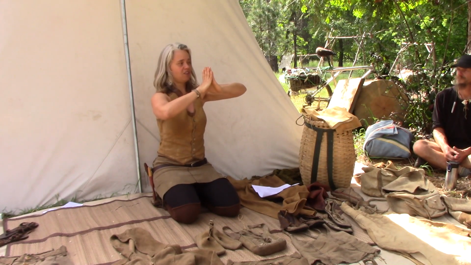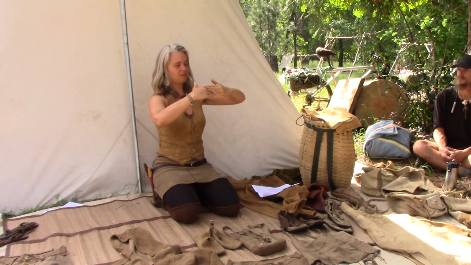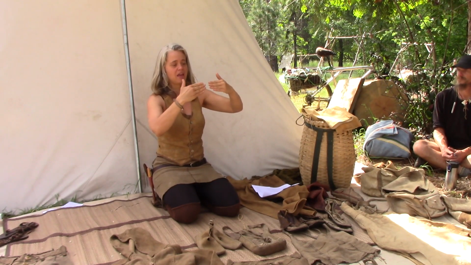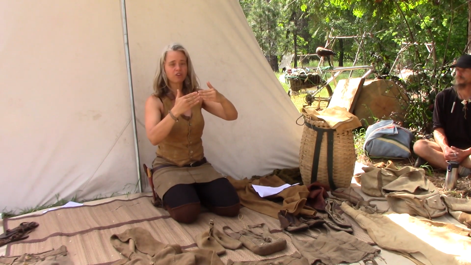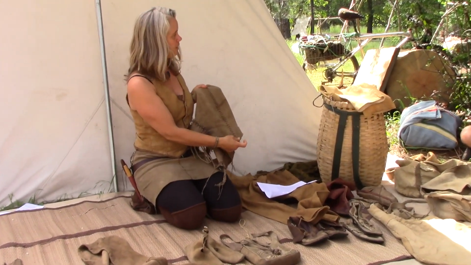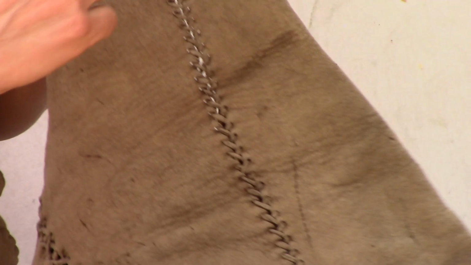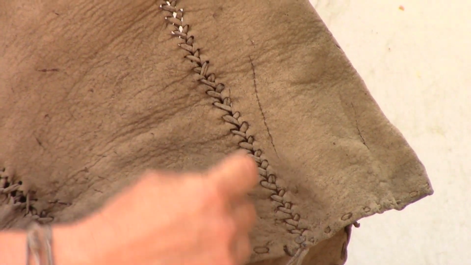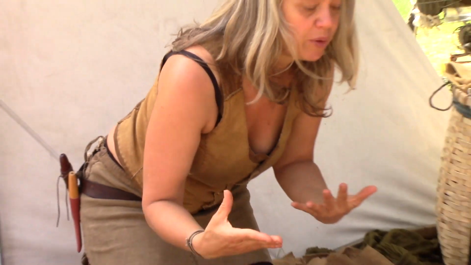There's plain seam, overlapping seam, and butted seam. And butted seams, you can only sew with diagonal stitches, right? Like this. Because parallel stitches wouldn't ever get to the other piece. So we talked about the difference between those.